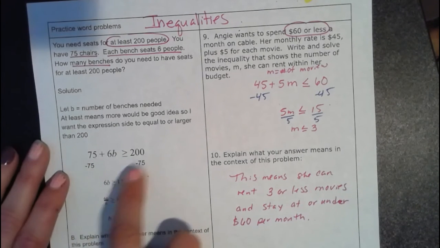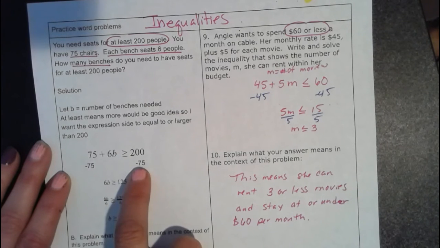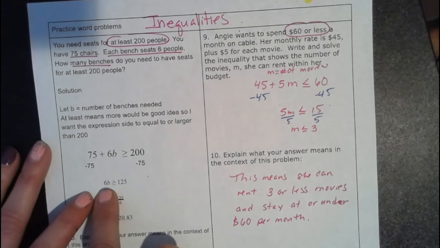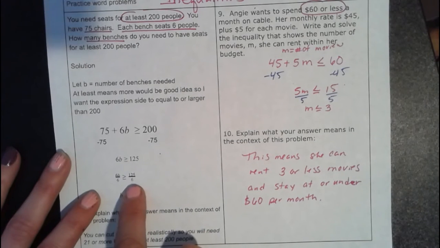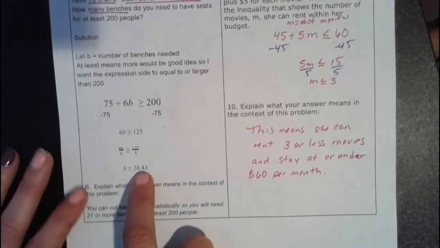The 75 chairs, and you would need to take the number of benches and times it by 6. Okay. So to figure out what this unknown number is, we're going to subtract the 75 chairs that we have. And we know that we are seating 6 people on each bench, so I'm going to divide this number by 6, and I get that I would need 20 and 83 hundredths of benches.